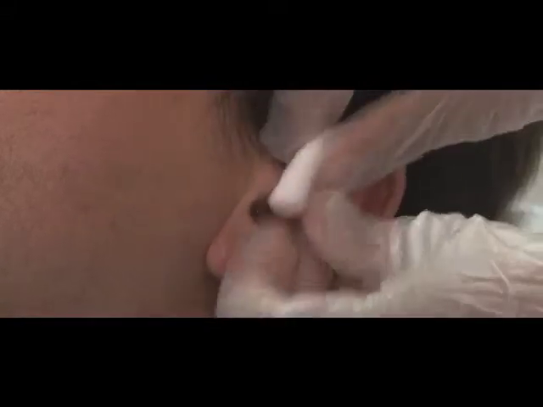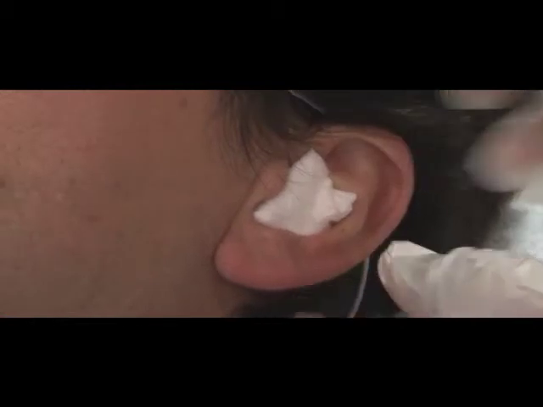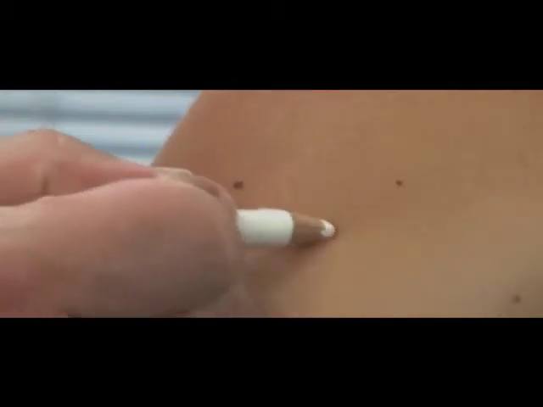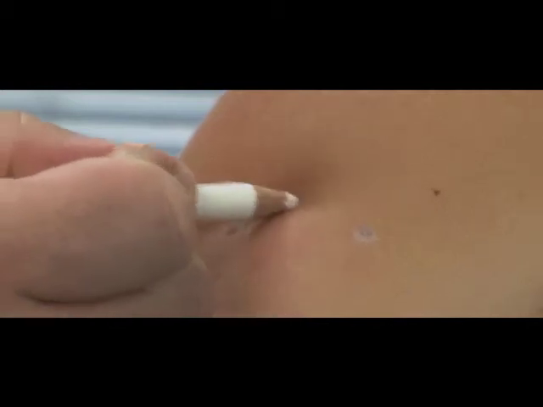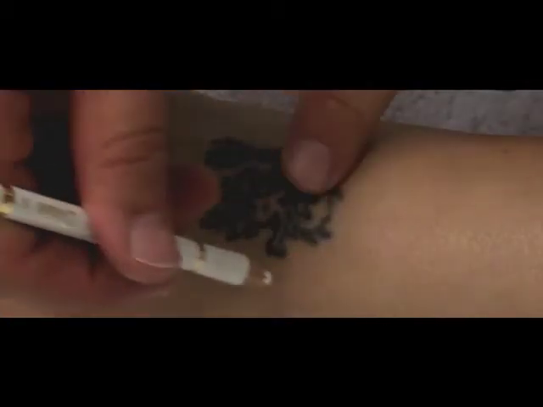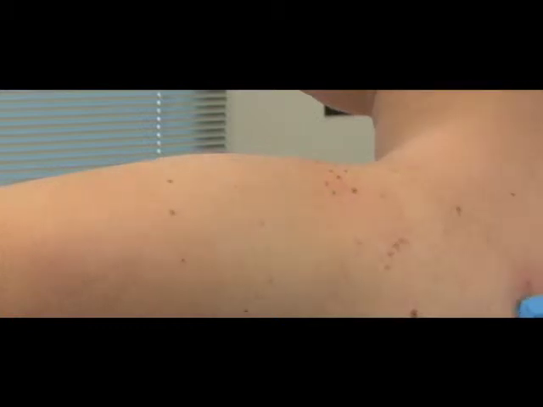Be sure when pulsing near orifices, such as the nose or ear, that they are covered with multiple layers of moist white gauze. Also be certain to avoid lentigos, covering them with white pencil and/or white paper as needed. Also remember to keep a 1 centimeter distance around tattoos. The long-pulsed laser can be used to treat benign pigmented lesions, but never tattoos.